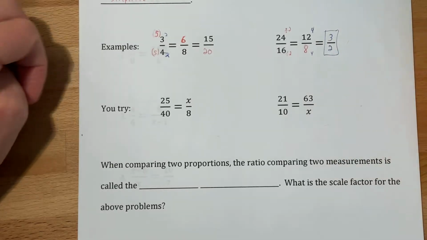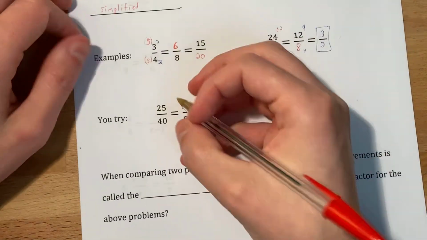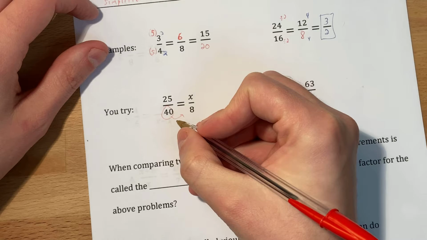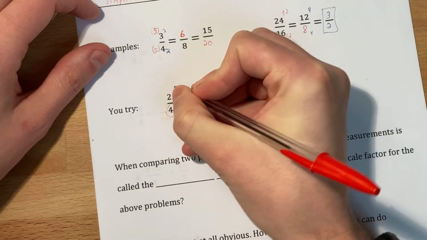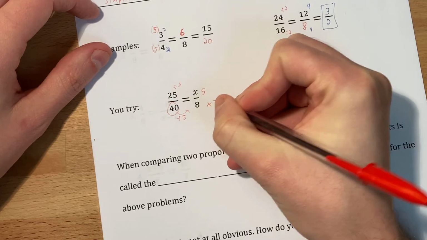Here are 2 practice problems. I recommend pausing and seeing if you can figure it out. Here, you take 40 to make it 8. It looks like you divide by 5. So you would divide this by 5 and you would get 5. So x equals 5.